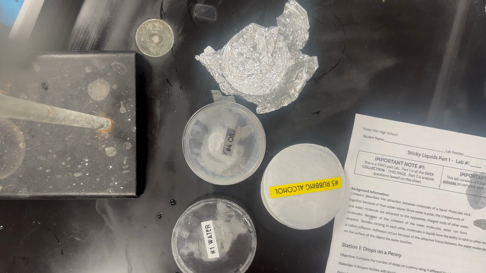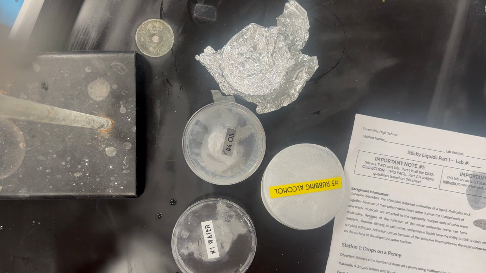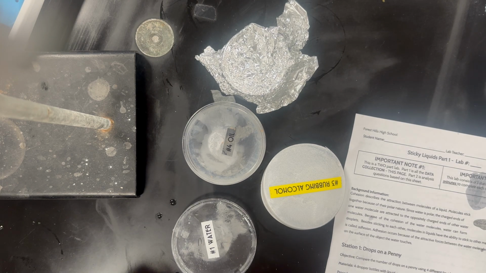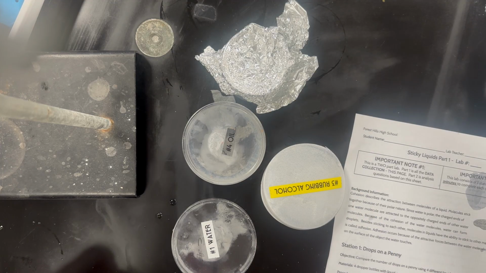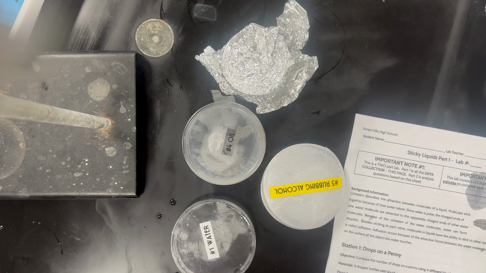So welcome to station 2. This is paper towel race. What we're going to measure is how far the water travels up pieces of paper towel. Again, we're going to use the same four liquids. Again, make sure things are labeled. They're labeled top and bottom of the Petri dish.